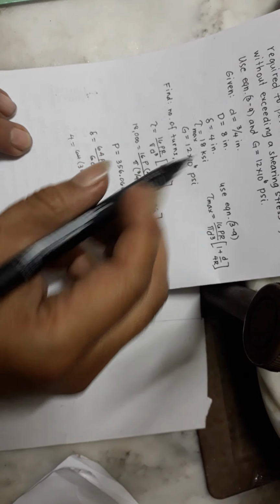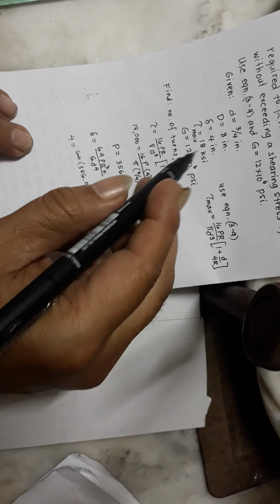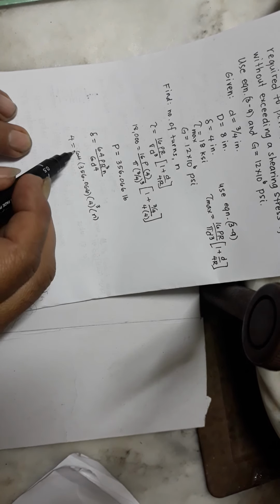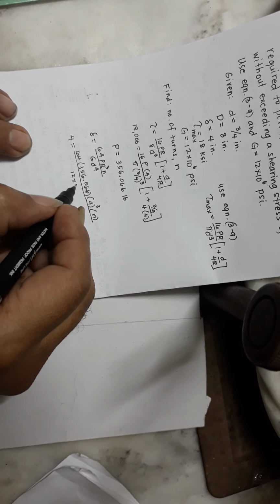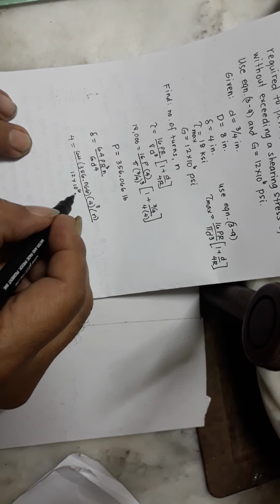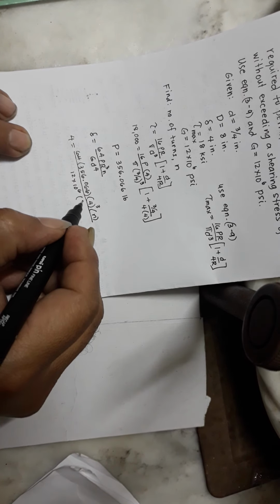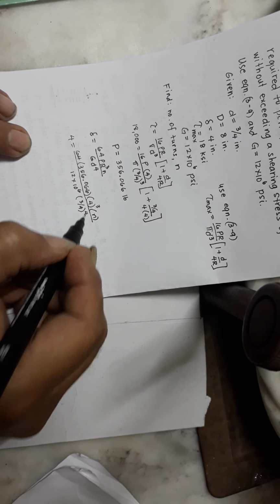Our R is half of 8, that would be 4 cube, and N is the unknown, divided by G, which is 12 times 10 to the 6, and our d is 3/4 raised to the 4.